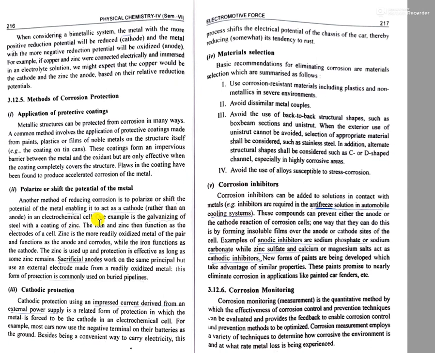So the iron and zinc then function as electrodes of a cell. Here the zinc is the more readily oxidized metal among these two. Among iron and zinc, the zinc is more readily oxidized, and therefore it functions as an anode and corrodes, while the iron functions as a cathode, and it remains intact without corroding.